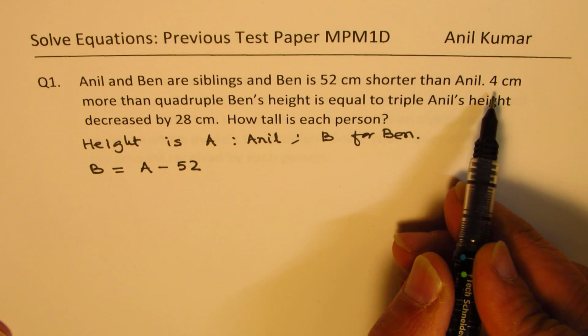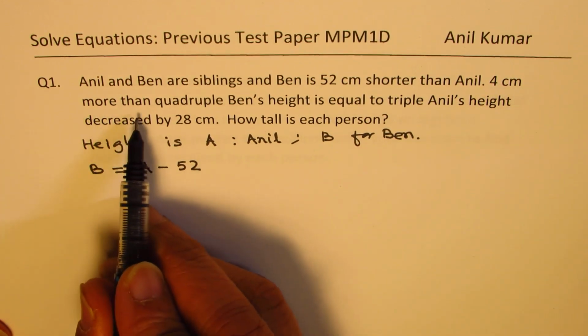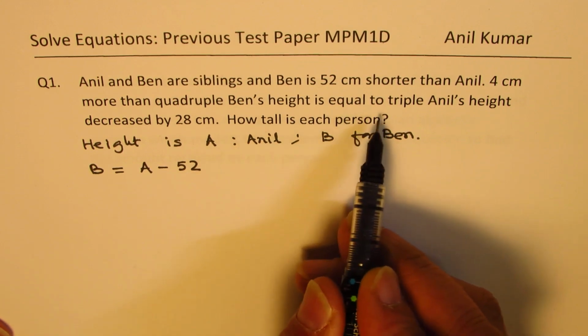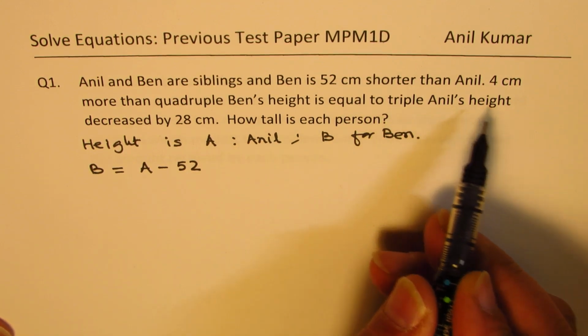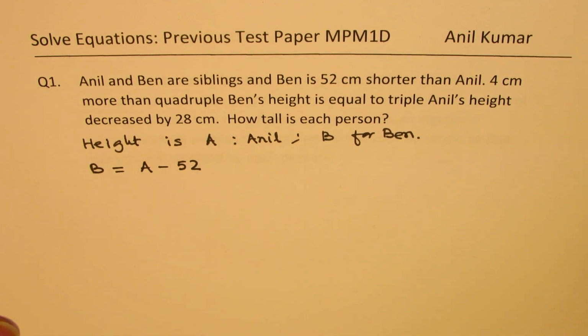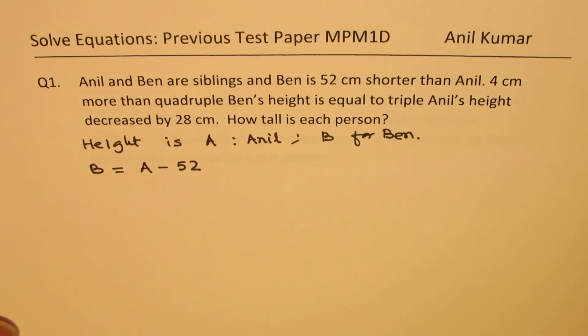Correct? 4 centimeter more than quadruple Ben's height is equal to triple Anil's height decreased by 28. Right? So this is a very tricky statement which we need to write in the form of an equation.